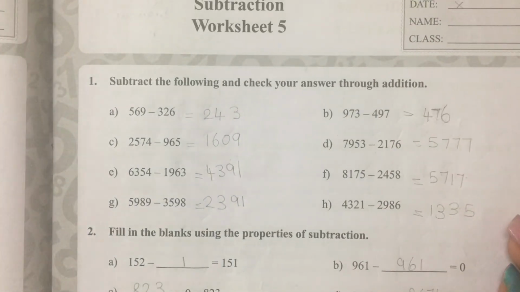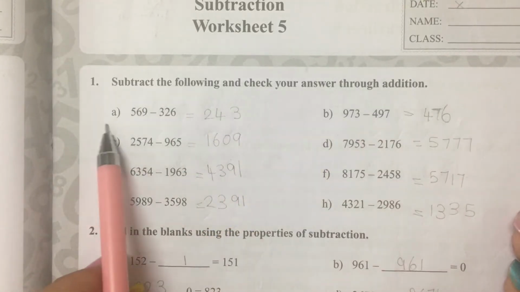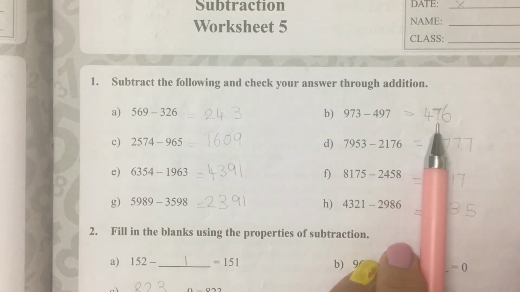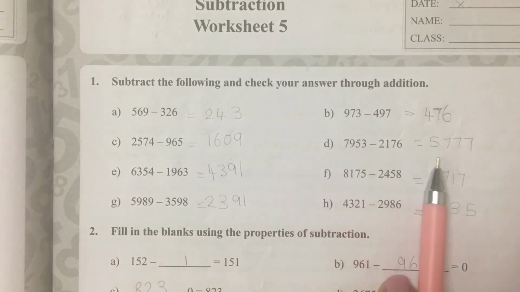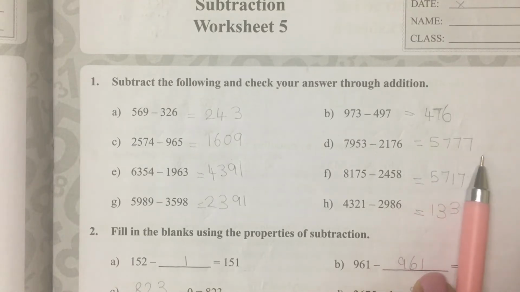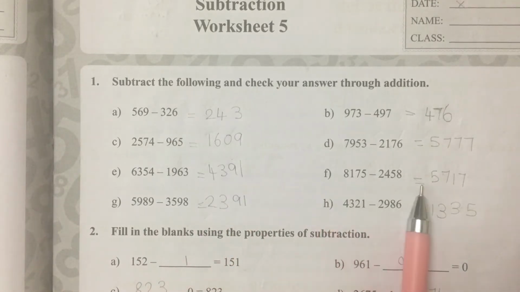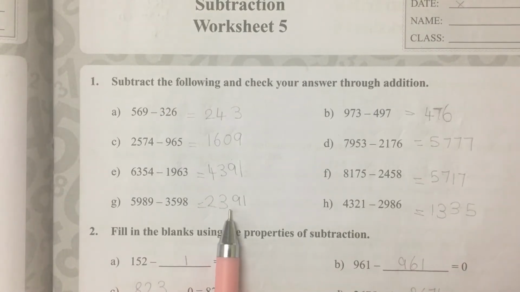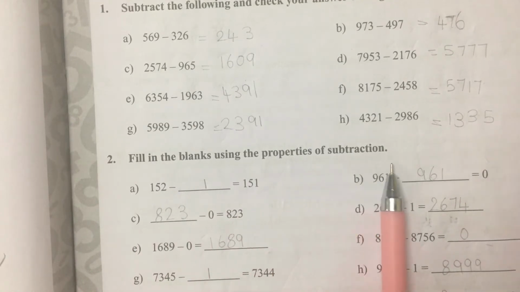Now, worksheet number 5, number 1. Subtract the following and check your answer through addition. A, the answer is equal to 243. B, the answer is 476. C, the answer is equal to 1,609. D, the answer is equal to 5,777. E, 4,391. F, 5,717. G, 2,391. And H, the answer is equal to 1,335. Fill in the blanks using the properties of subtraction. A.